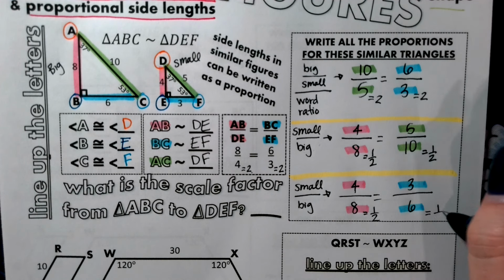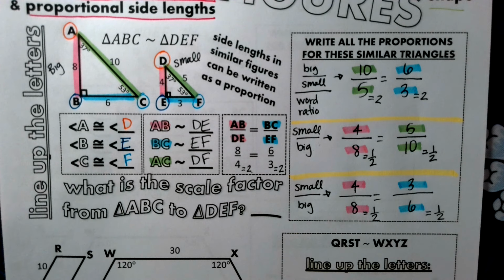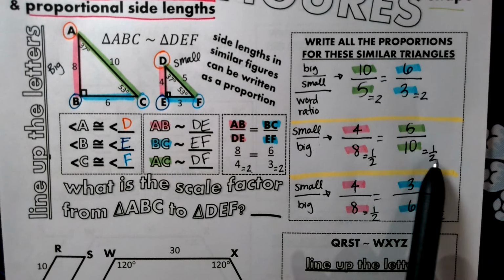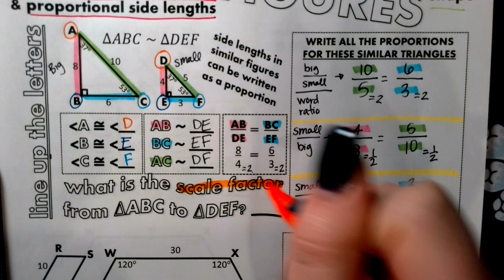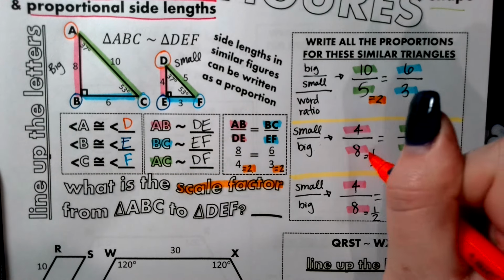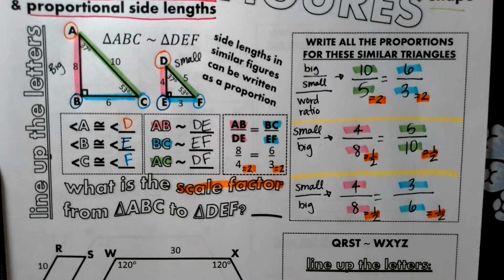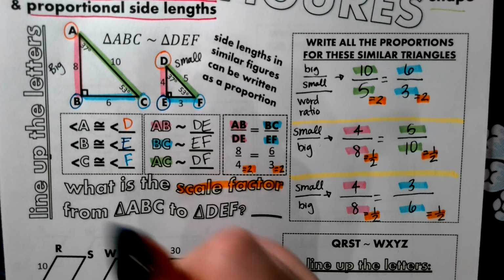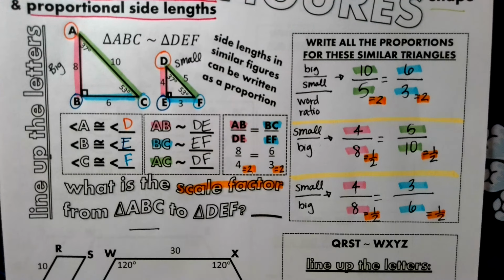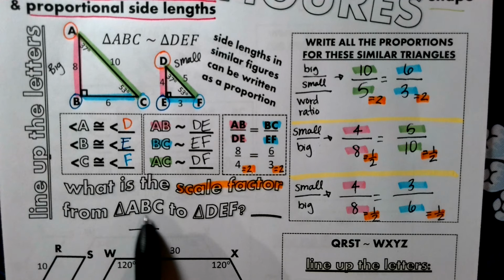How we were simplifying these numbers, these 2s and 1/2s, whatever number you simplify to, that is called the scale factor. The scale factor is that number that you simplify to. The scale factor, it does matter what's on top or bottom, the big or the small size. So if I take a look at this question, it says, what is the scale factor from triangle ABC to triangle DEF? So I need to think about my ratio. ABC to DEF. Is ABC my big or my small shape? That's my big shape. And DEF is my small shape.